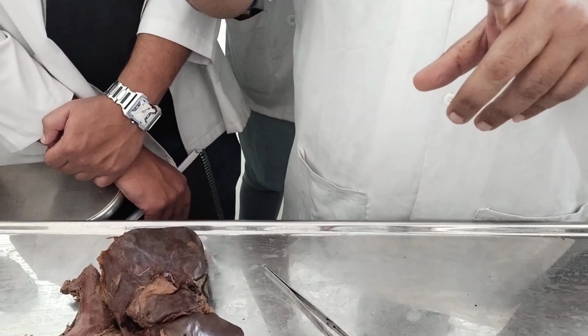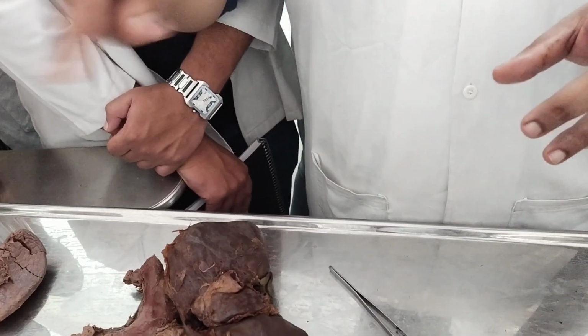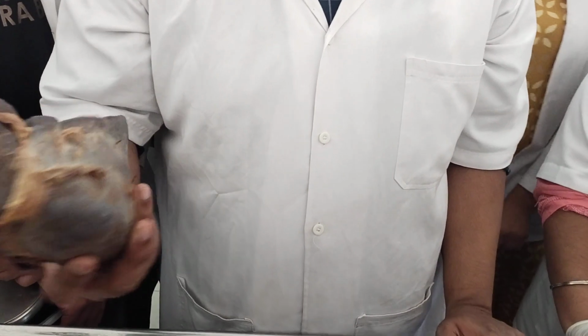So remember the mnemonic LML: left lobe, medial, lateral. Then PR, right, posterior, anterior. Then each of them, posterior, anterior, lateral, medial, gets divided into upper and lower. So altogether 8 segments. Okay. So that is all that needs to be demonstrated in the liver.